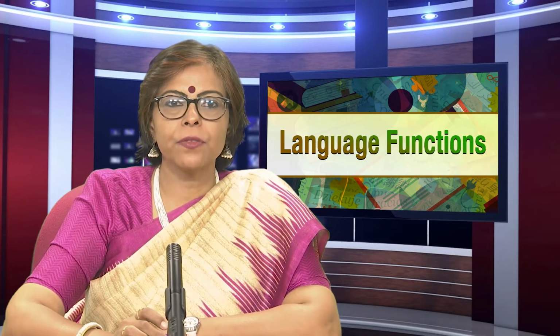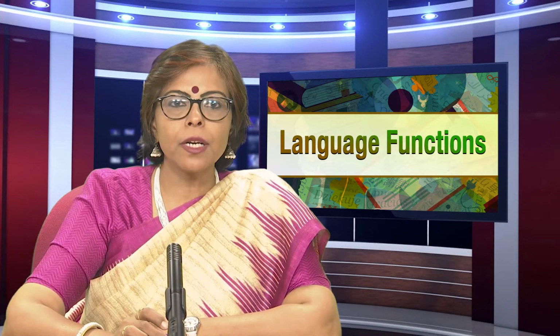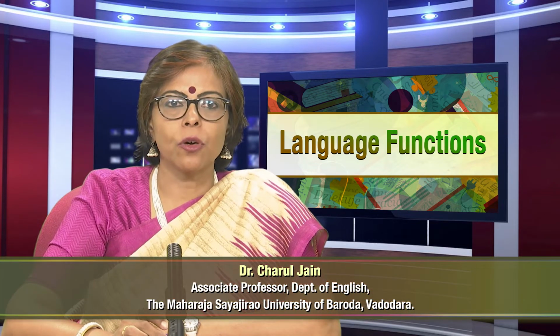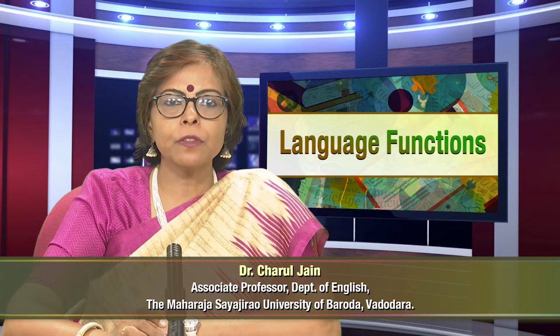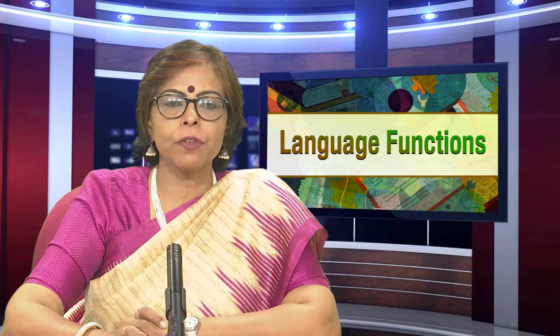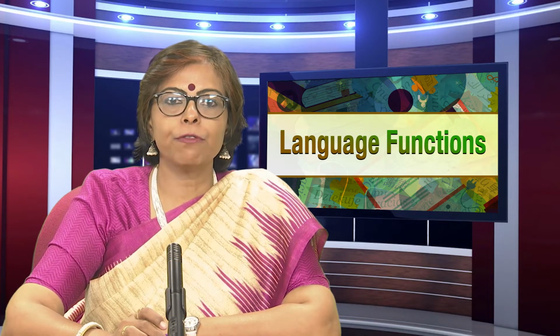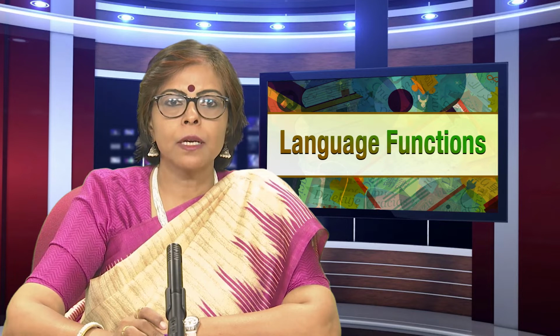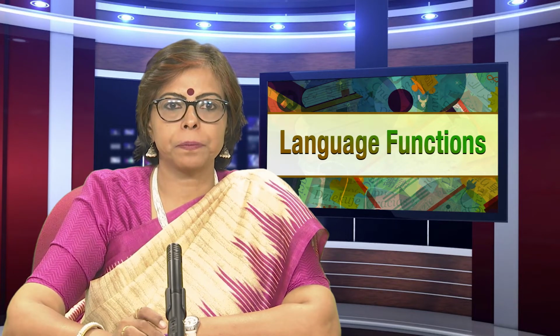Let us recapitulate what we have done in the previous session. We talked a little bit about animal and human communication and saw whether they are purposeful activities or just whimsical activities. Then we started having a look at the relationship between form and meaning and also form and function. And we saw how form, meaning and function are closely related to each other.